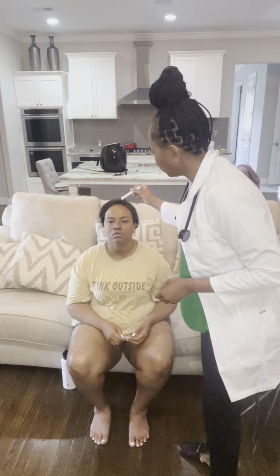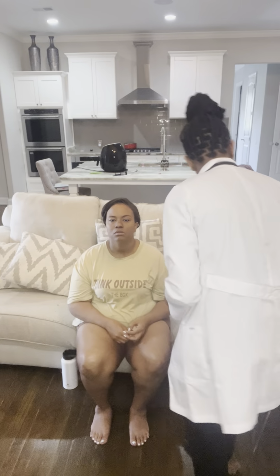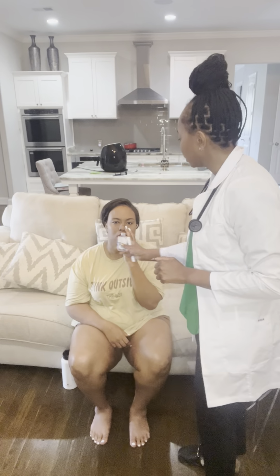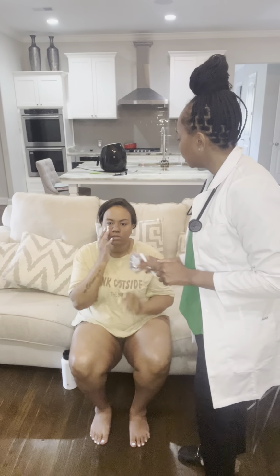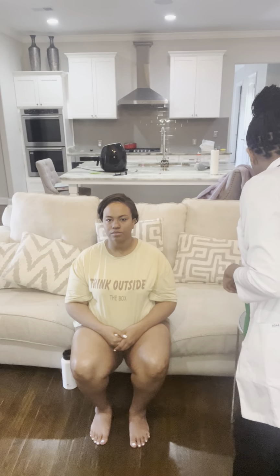Okay, so I'm going to move on to the nose. The nose is straight, midline. I'll go ahead and assess nasal patency and sense of smell. Close one nostril, smell for me. Close the other nostril, smell for me. All right, that is cranial nerve 1, olfactory, so sense of smell is intact.